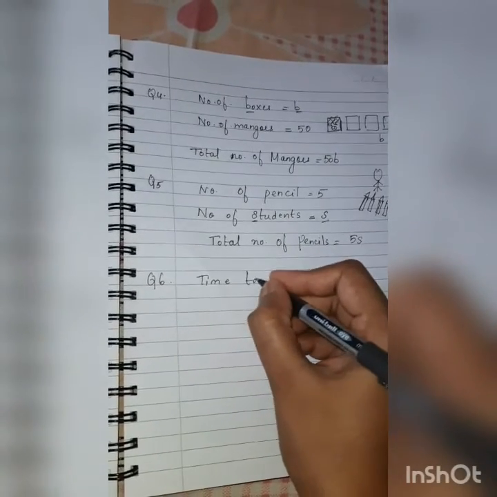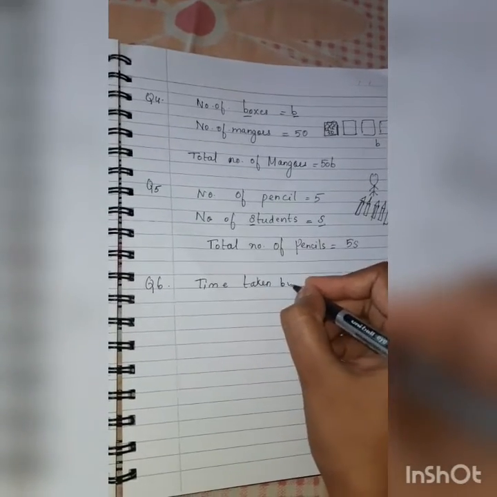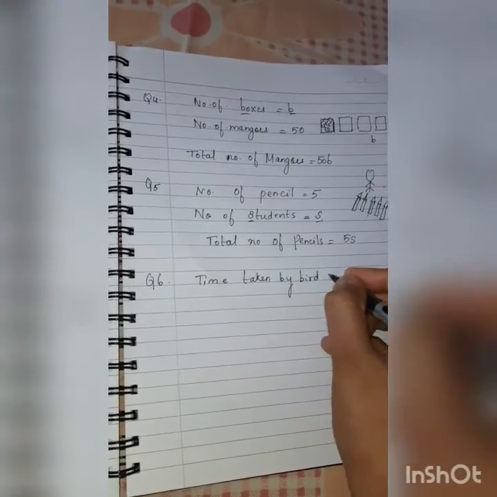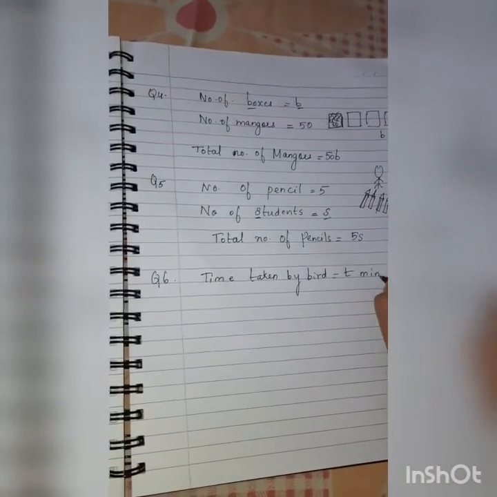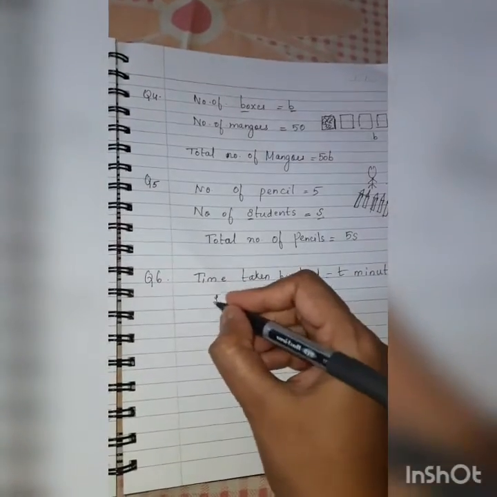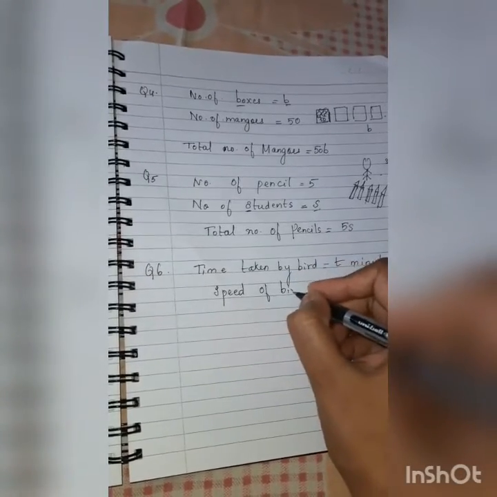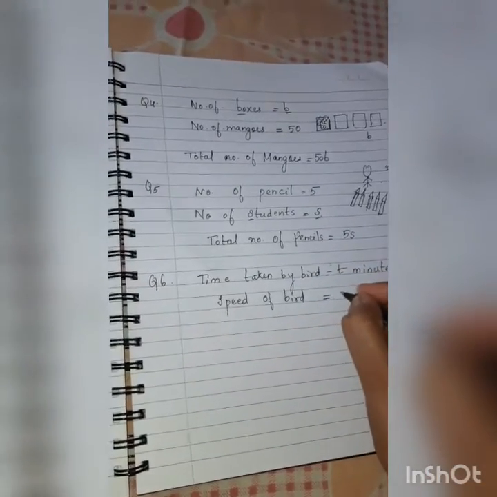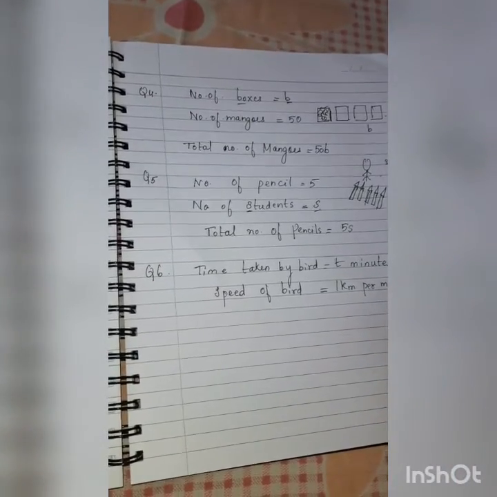So time taken by the bird equals T minutes. Speed, how fast it runs. Speed, how far it flies, is 1 kilometer per minute.